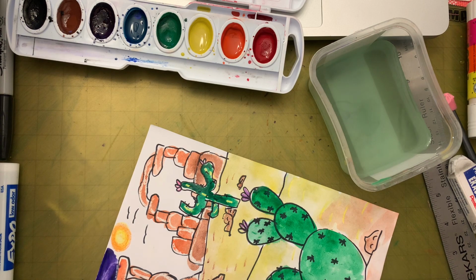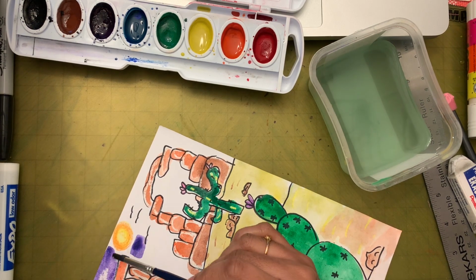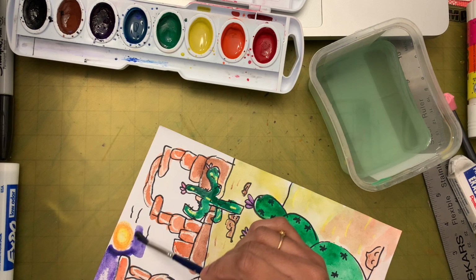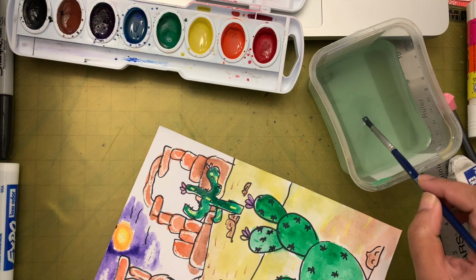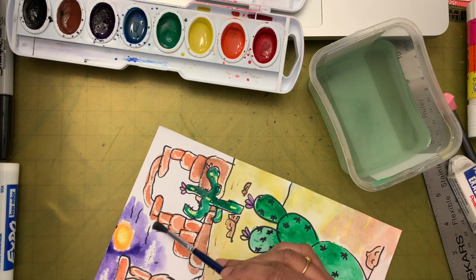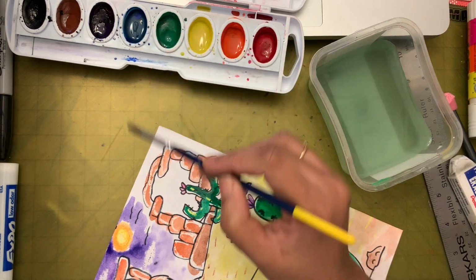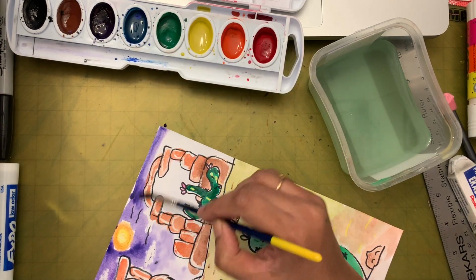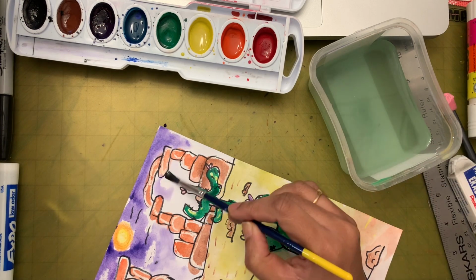It's too deep. So top, dark, and then I'm just going to dip in water and extend that purple down.